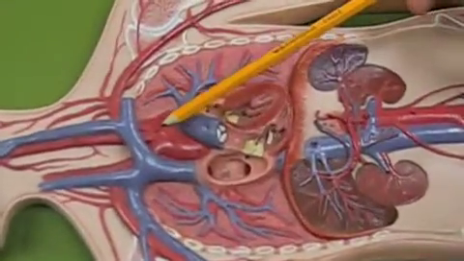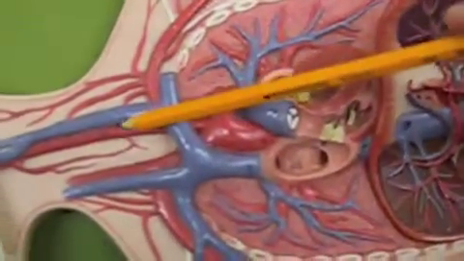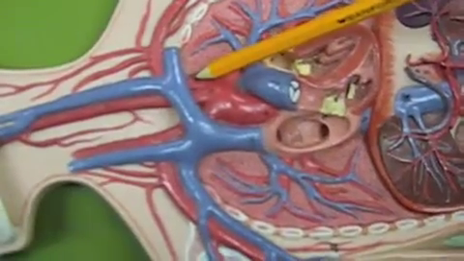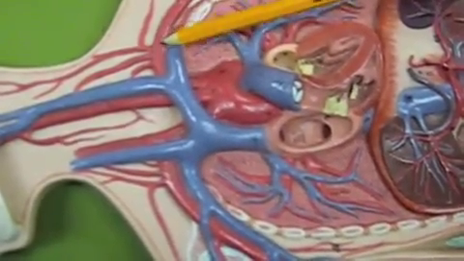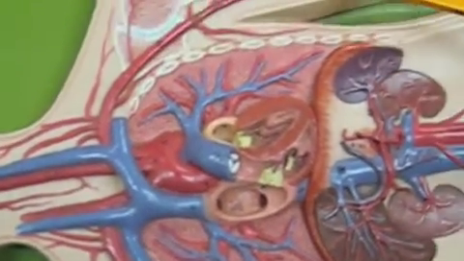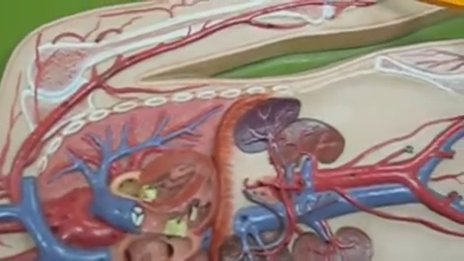Next, from the aortic arch, the center branch is the left common carotid artery, and then the next one is the left subclavian artery, which again goes under the clavicle, becomes the axillary artery, and then becomes the brachial artery, which then branches into the radial and the ulnar artery.